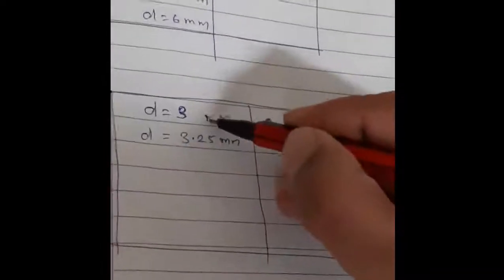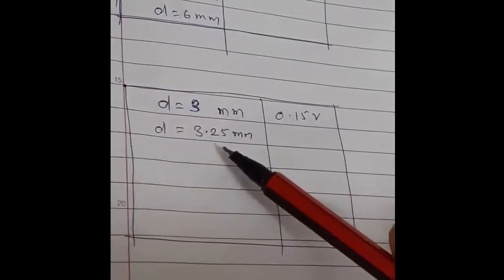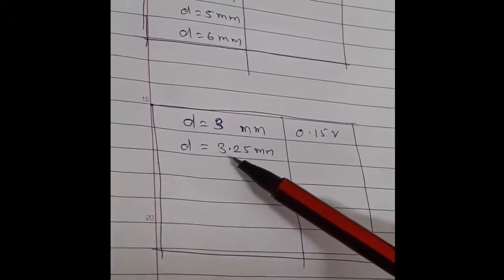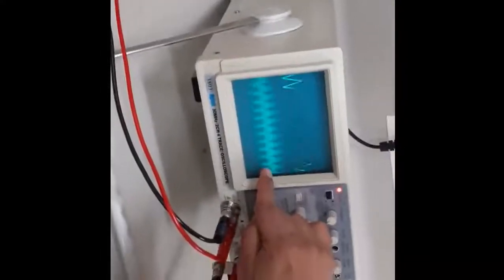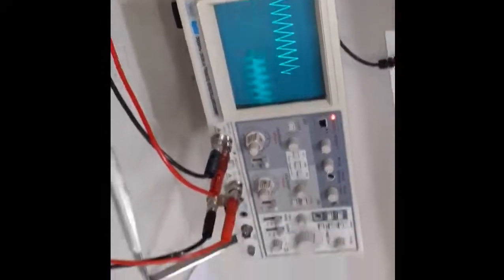I have added that 0.25 to the 3 millimeters. The distance now became 3.25, and for that I will measure the output, and now my output is 1 division, 2 division and 3 division. There is not that much change, so I will write the same value.